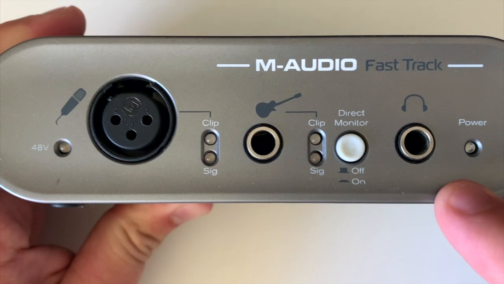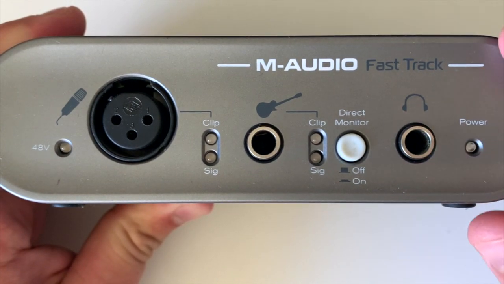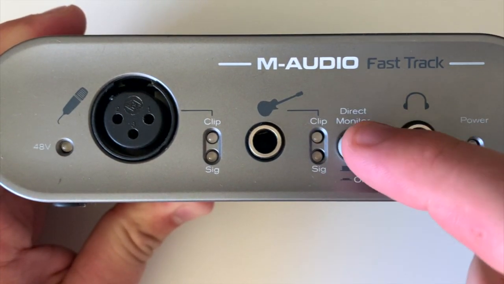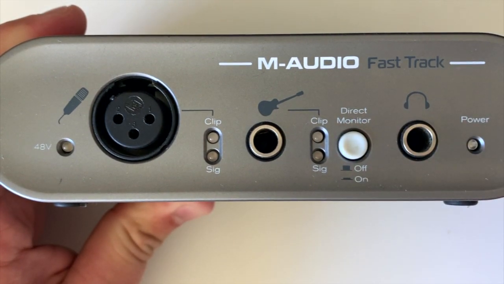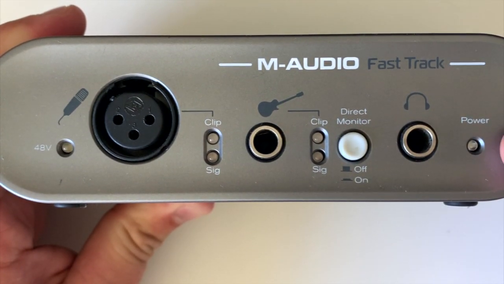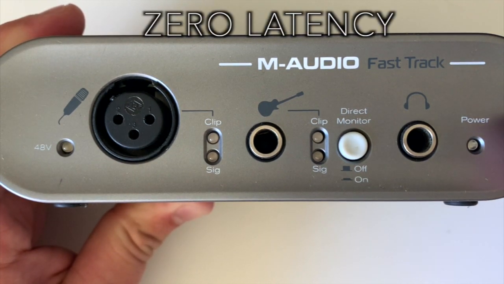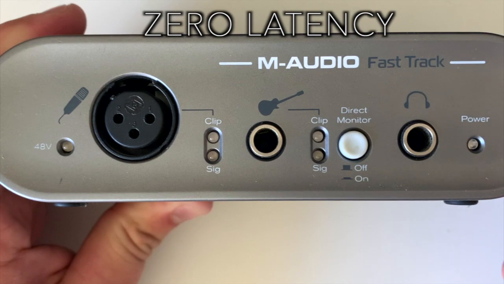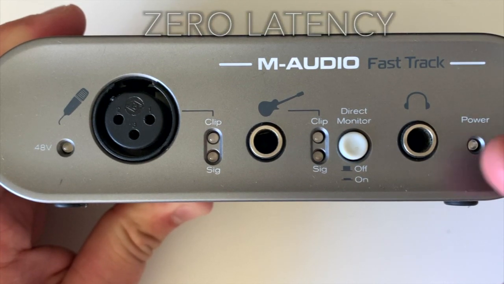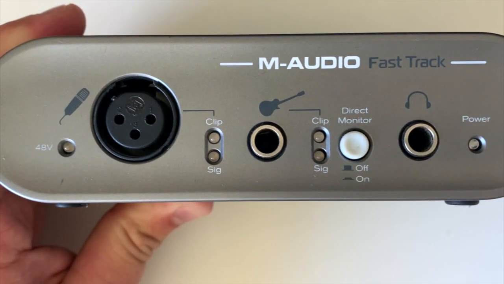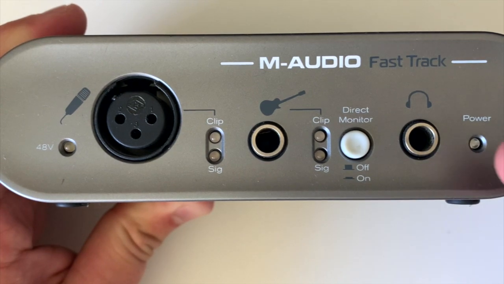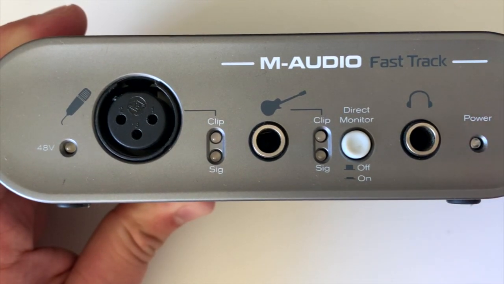So this will be outputting audio from the computer, but it can also, if you have direct monitor turned on, output the audio directly from the interface, which means that it will be zero latency, or as close to zero latency as you can get, because it won't be processed digitally. So this is like listening. Having this on would mean you're listening to the analog signal, not the digital signal coming back from the computer.